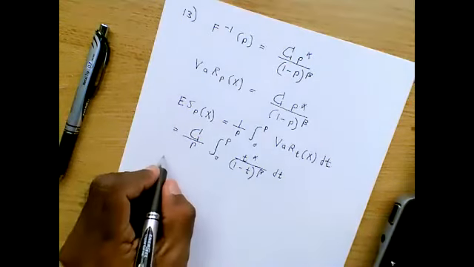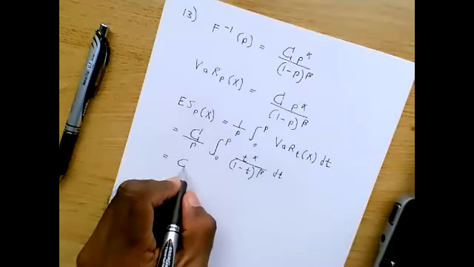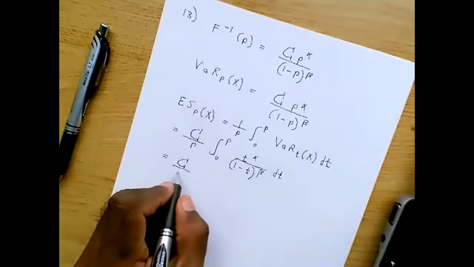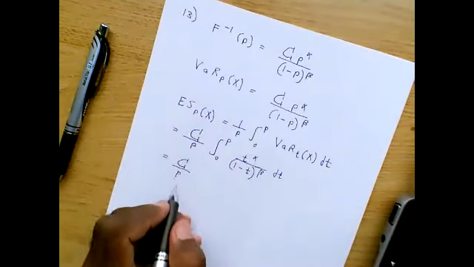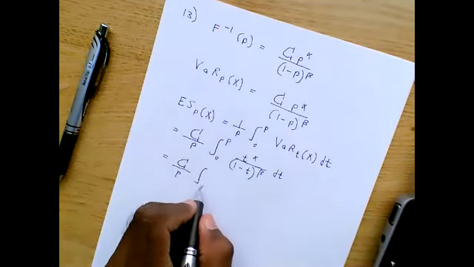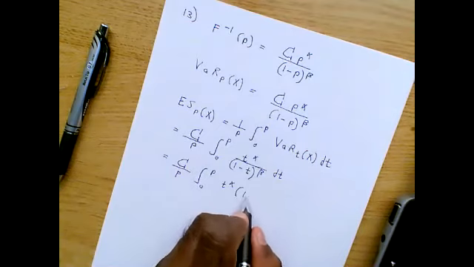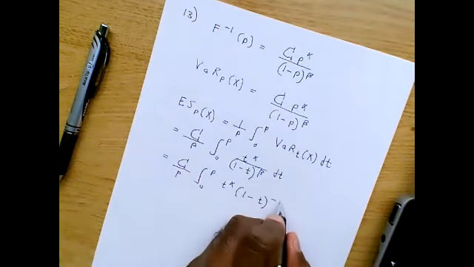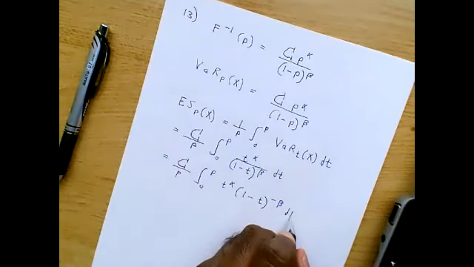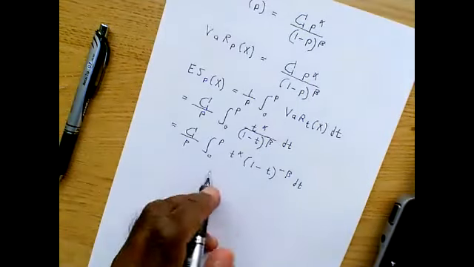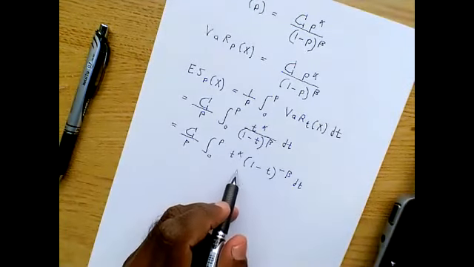So this is c divided by p, of the integral from 0 to p of t power alpha, 1 minus t power minus beta dt. Now, I think I mentioned this integral before in the class.